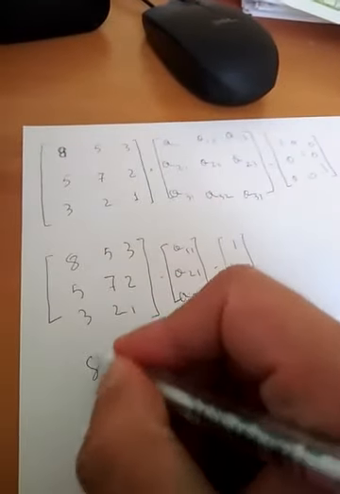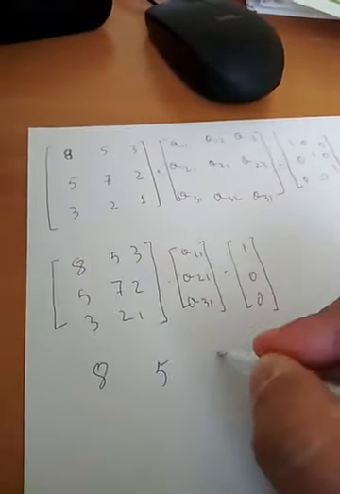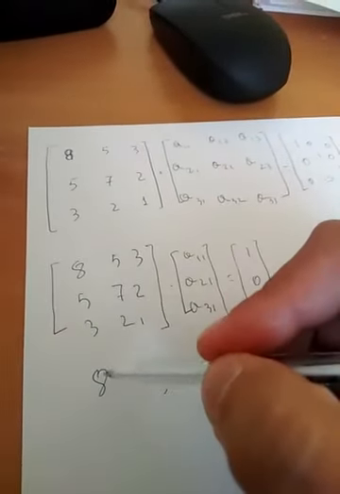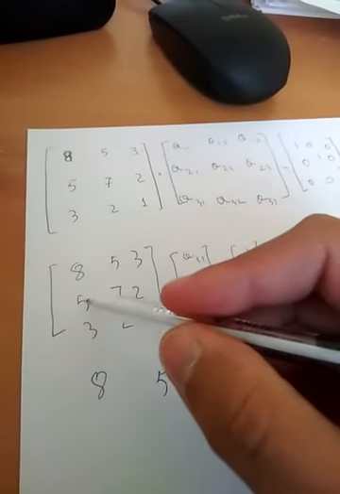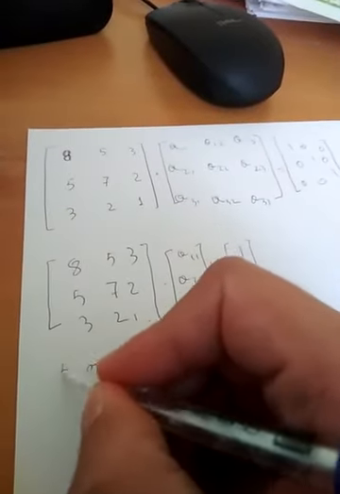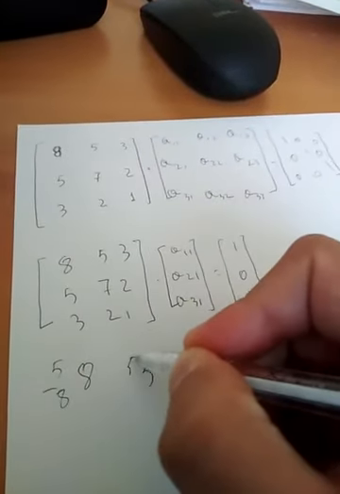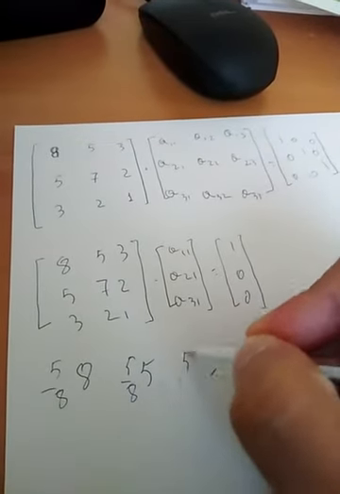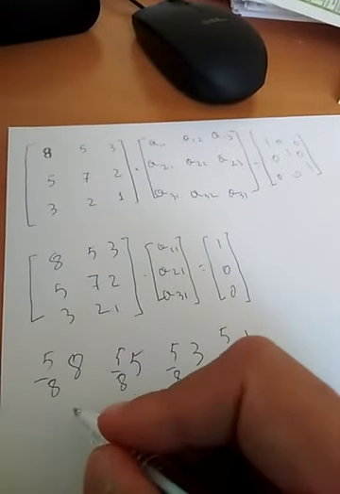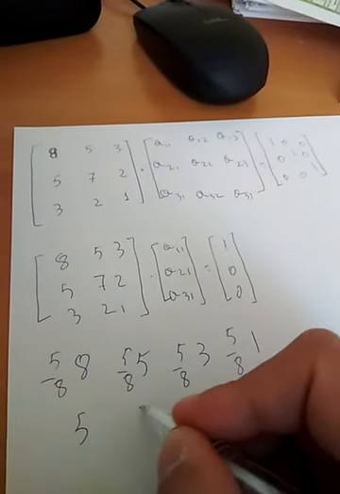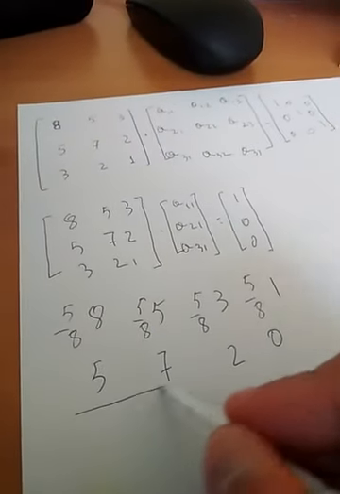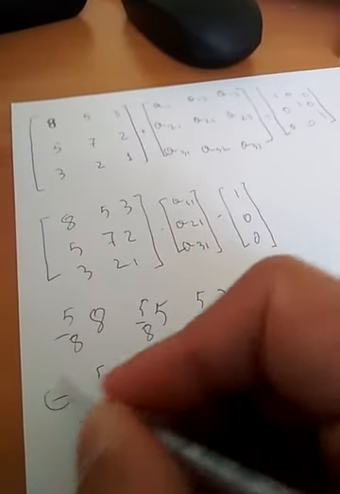So let's write here 8, 5, 3, 1, and we need to multiply this by the coefficient of the second divided by the coefficient of the first one. So 5 over 8, 5 over 8, 5 over 8, 5 over 8, and the second equation is 5, 7, 2, 0. Okay, we are going to subtract those two.